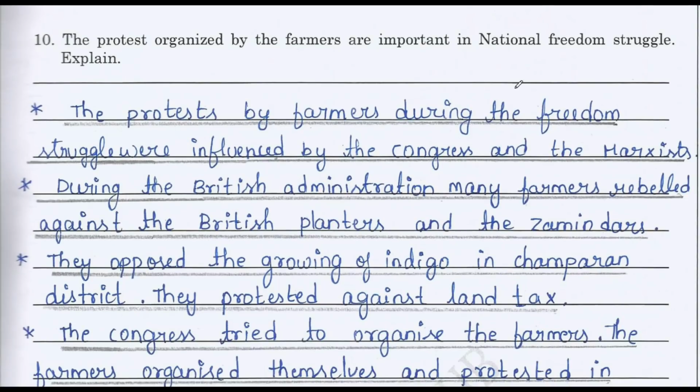The protests organized by the farmers are important in the national freedom struggle. The help of farmers in the freedom struggle was important. The protests by the farmers during the freedom struggle were influenced by the Congress and the Marxists.